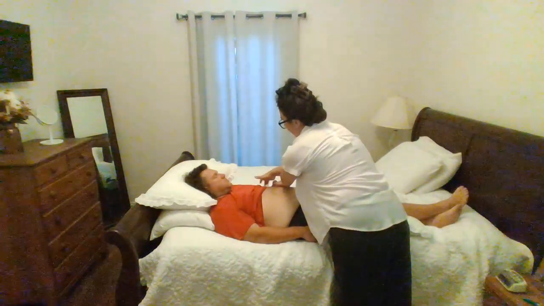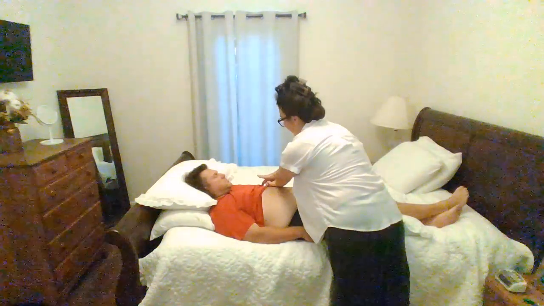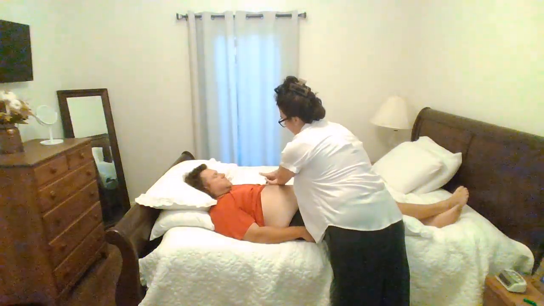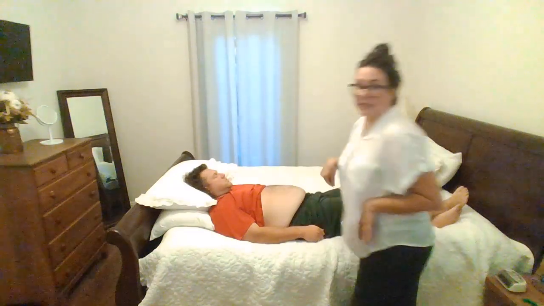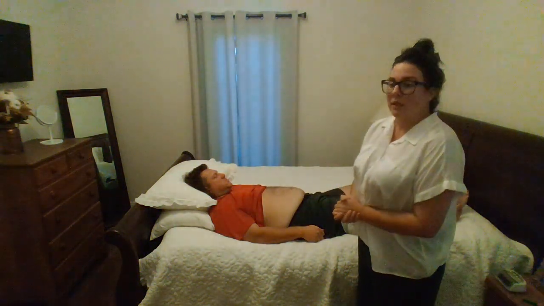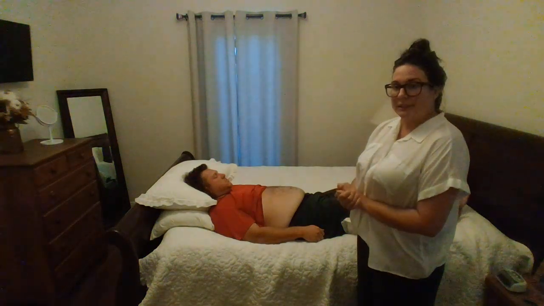So, gonna percuss. It's tympanic. Can you take a deep breath? And it's still tympanic at the Castell's. A Castell sign is negative. It's still tympanic at the anterior axillary line.